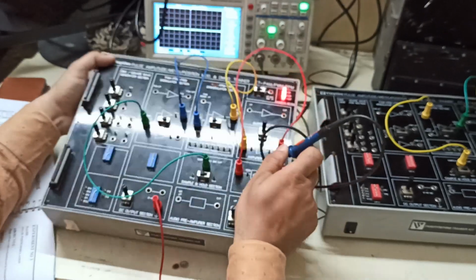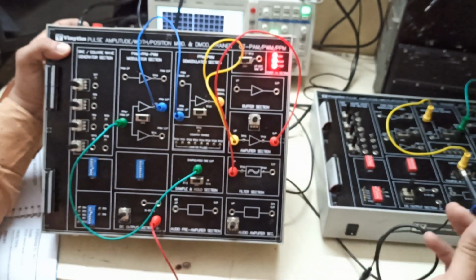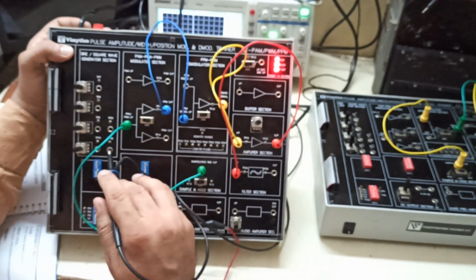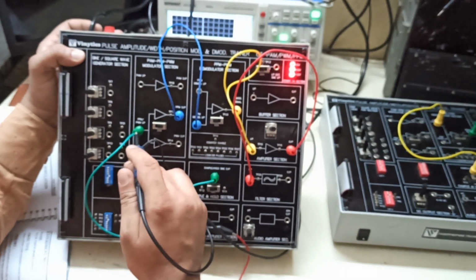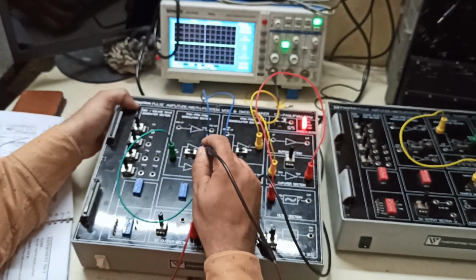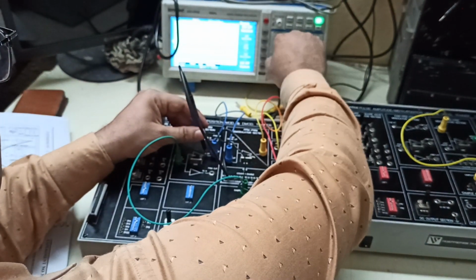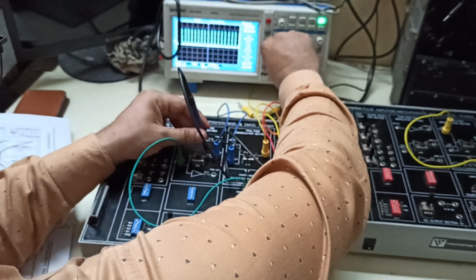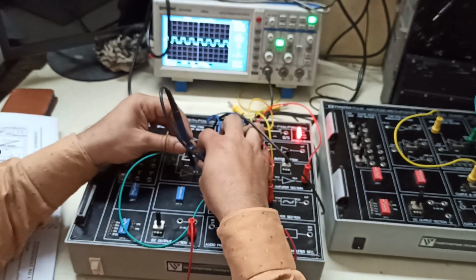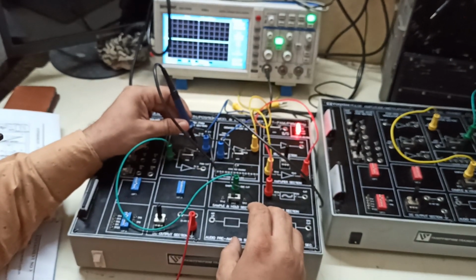Actually, the last demo which we showed was our PWM modulation, because in the circuit there is only a small difference. Whether it is PPM or PWM, the input will be at the same point, but the modulation part will be different. This is my PPM, pulse position modulation. If I switch here, this is my PWM, pulse width modulation. And this is pulse position modulation.